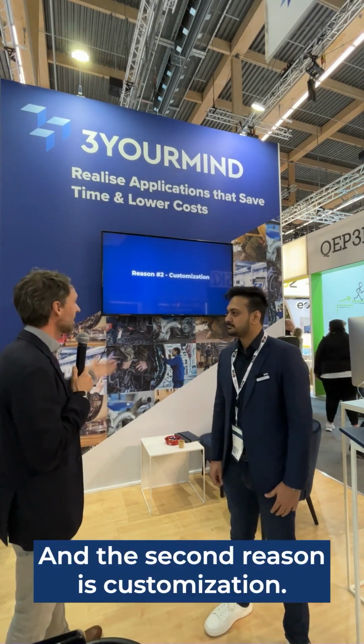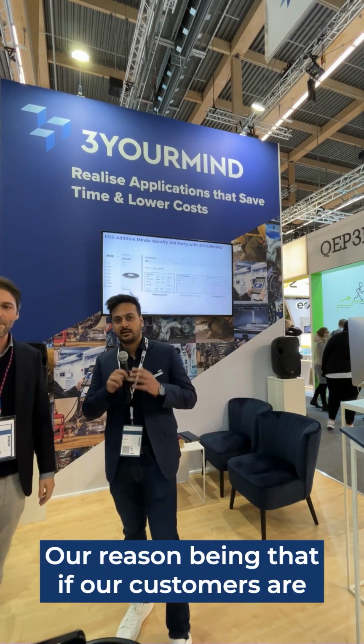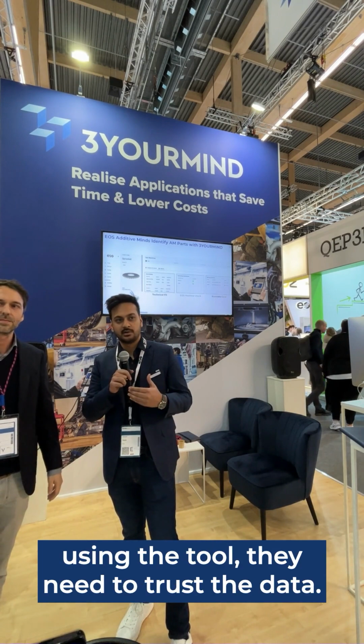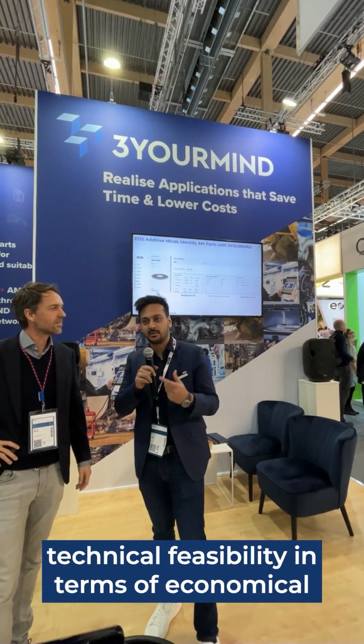The second reason is customization, and this is also where Namir plays an important role. So, thank you. Customization is extremely important for EOS, reason being that if our customers are using the tool, they need to trust the data. They need to trust the values in terms of technical feasibility, in terms of economical feasibility.